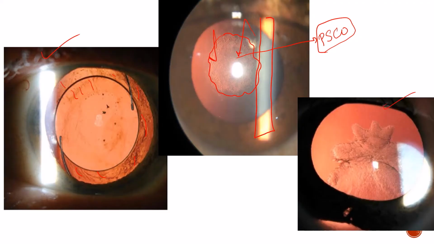Now in the third picture, you can see this rosette type of opacity, and this is nothing but a rosette cataract, okay, in a patient. In this picture, you can see these opacities are present in a particular zone, and this is zonular cataract.